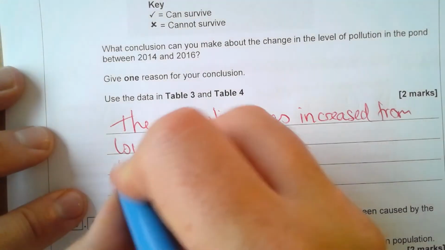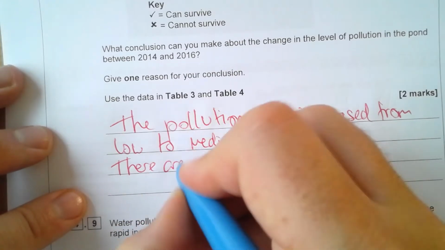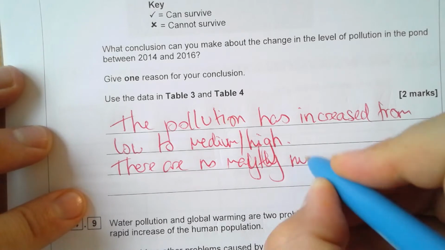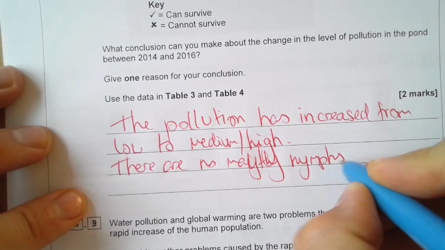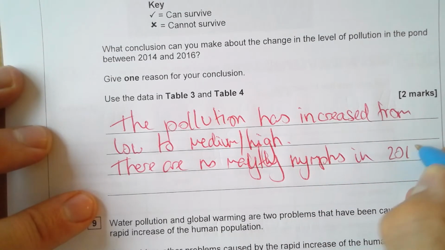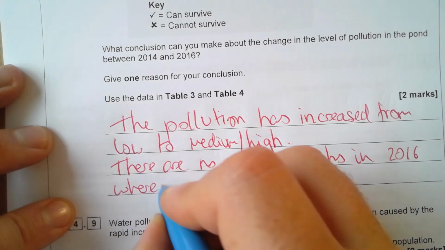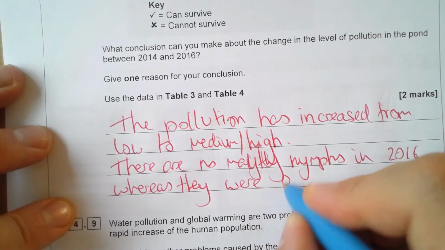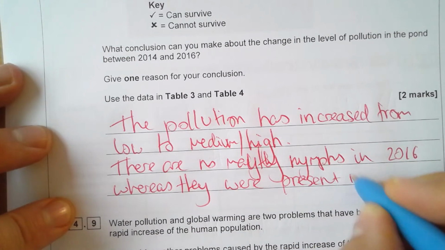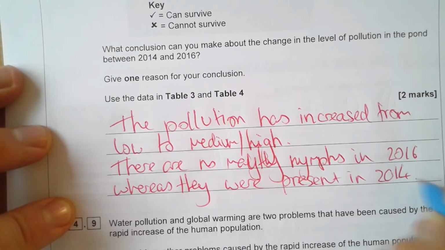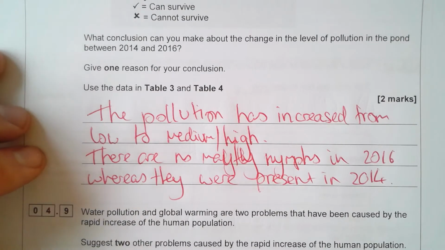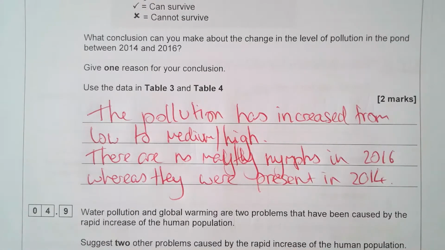So there are no mayflies in 2016, whereas they were present in 2014. So we could also have used the freshwater shrimps as well. So the number of freshwater shrimps decreased, but not as much as the mayflies.